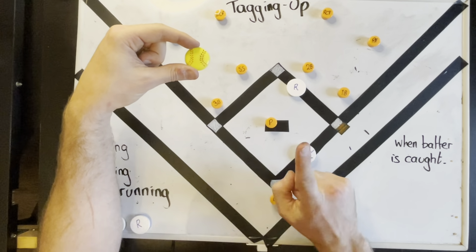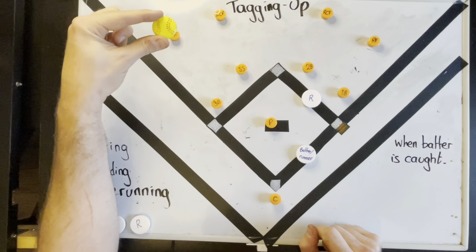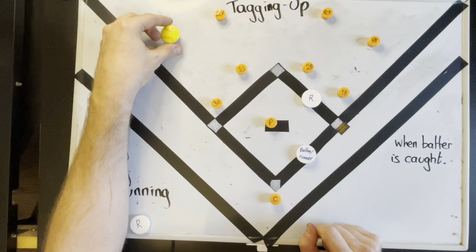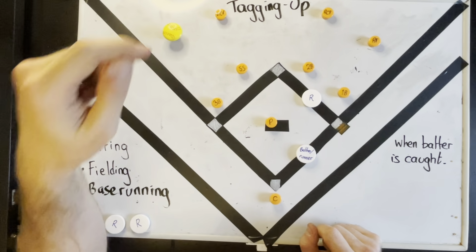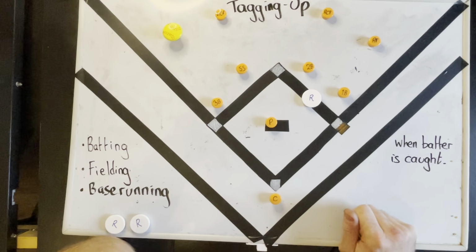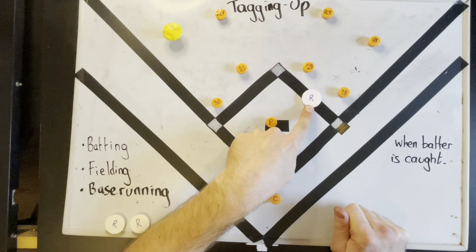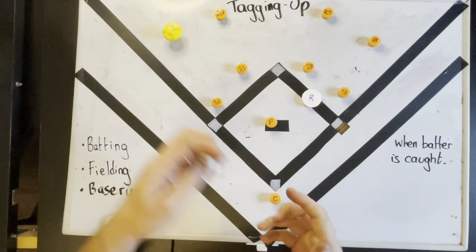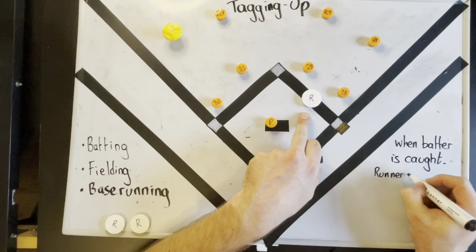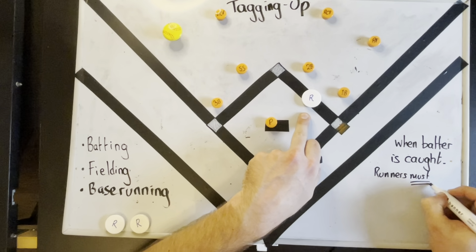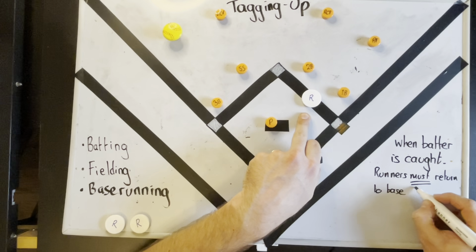However, a very, very big however. If this ball is caught in the outfield or by anybody, okay, generally it happens in the outfield, if the ball is caught, the batter is out. The runner has to go back to the base that they started from, okay? So when the batter is caught with a runner, the runners must return to the base they started from.